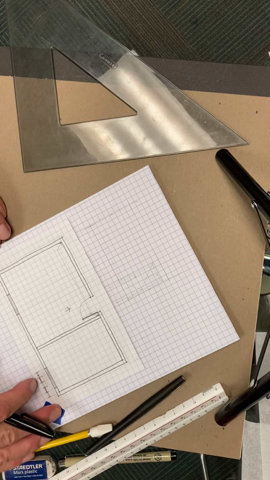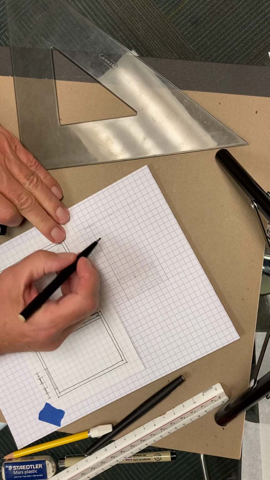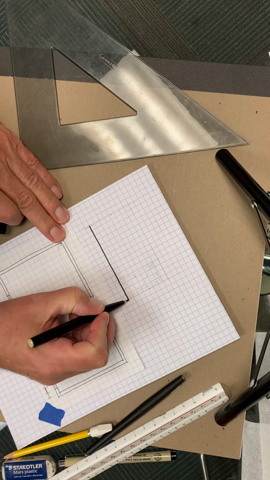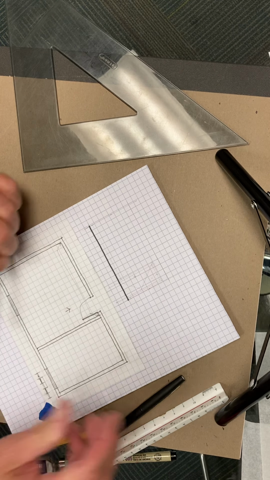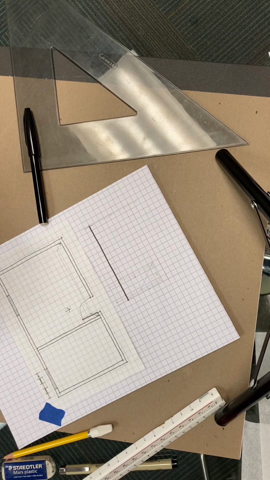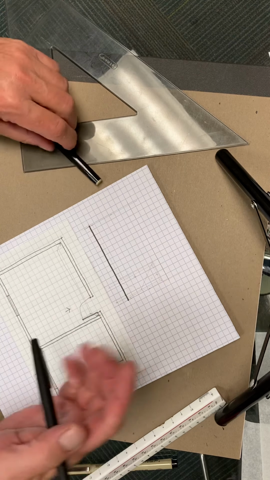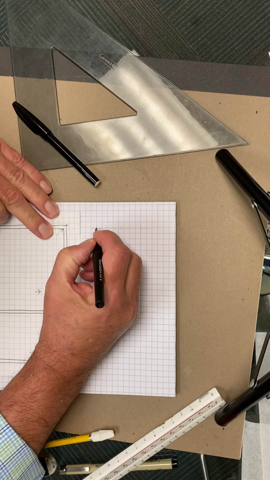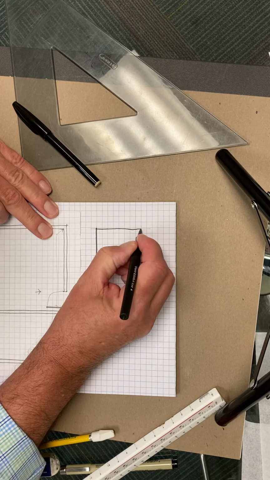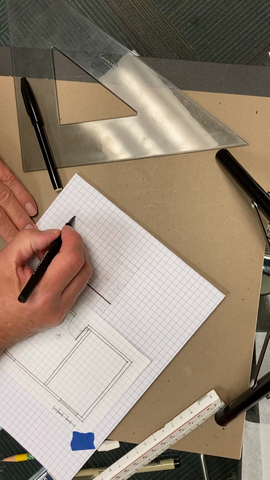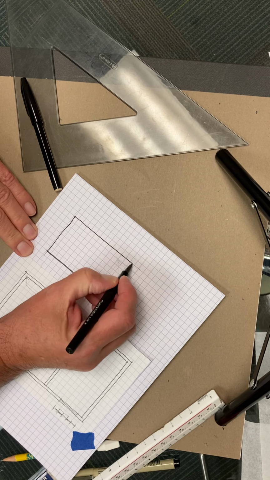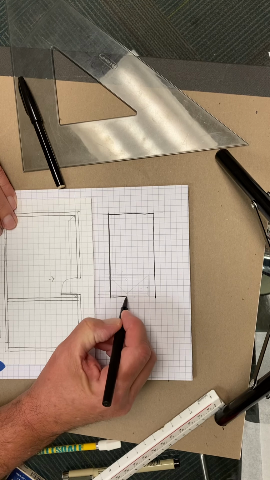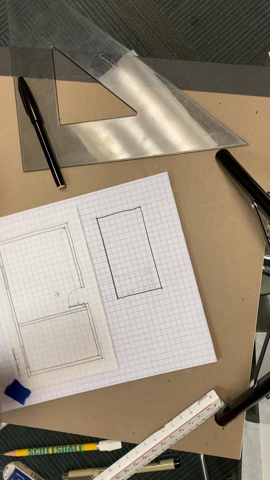Now, from an inking standpoint, I always do my floor line with my sign pin. That gives a nice heavy line, and it anchors the elevation. I do my perimeter wall. So that's my inside wall. That's my finished ceiling. And then my other inside wall. Okay.